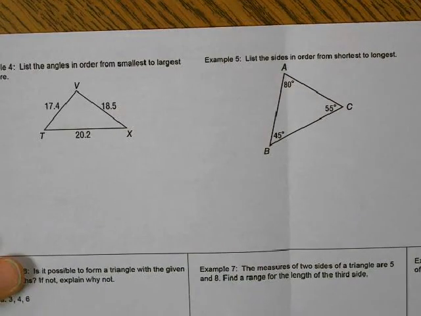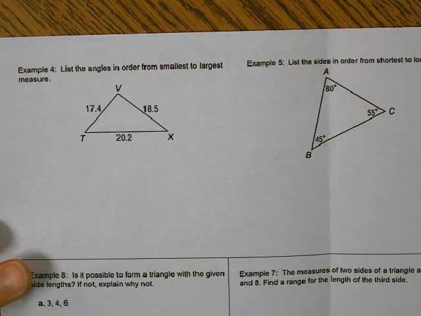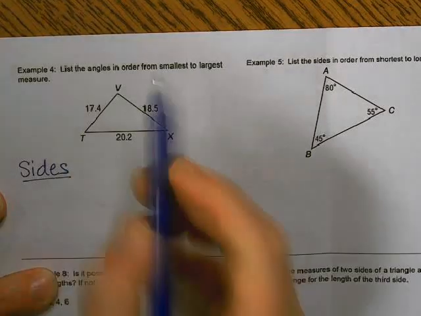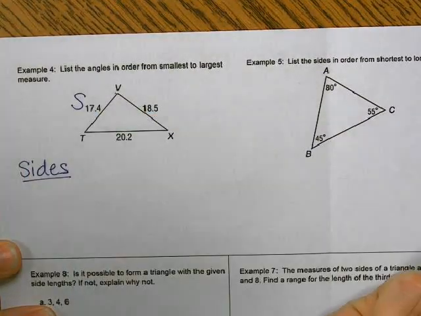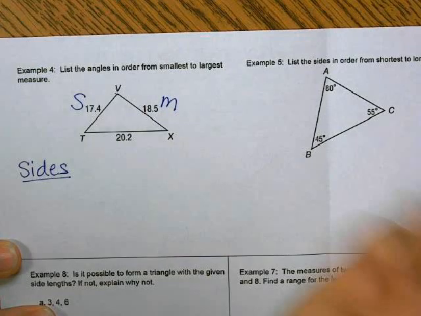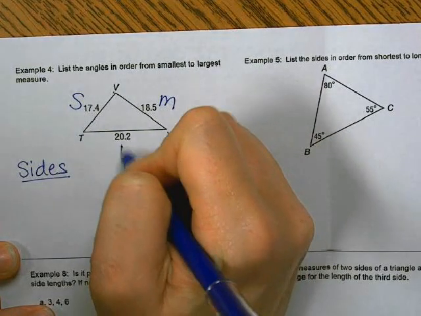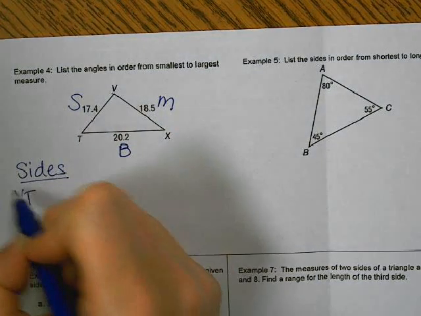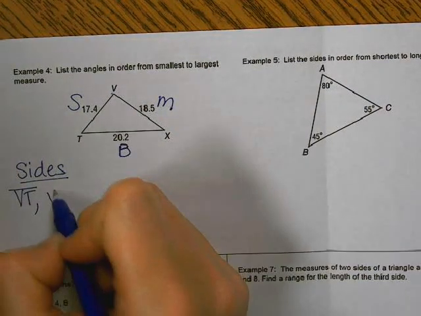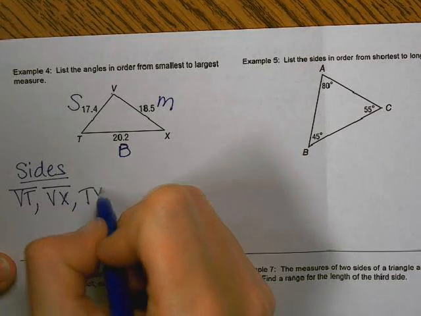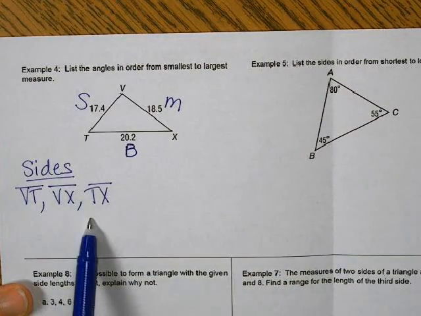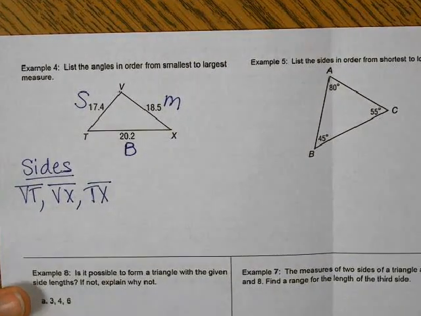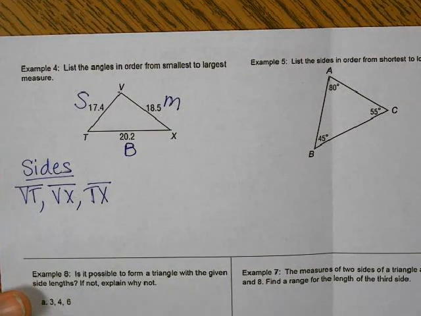Alright, so let's look at that idea on the inside of this for examples 4, 5, and 6. On example 4, they started by labeling the sides. The smallest side is going to be VT. The middle side is VX, and the largest side is TX. Small, medium, big. So VT, VX, and TX. Do you have to put your letters in the same order as mine? No. You could have said XT or XV. We're not comparing two triangles, so it doesn't matter what order you write them in.